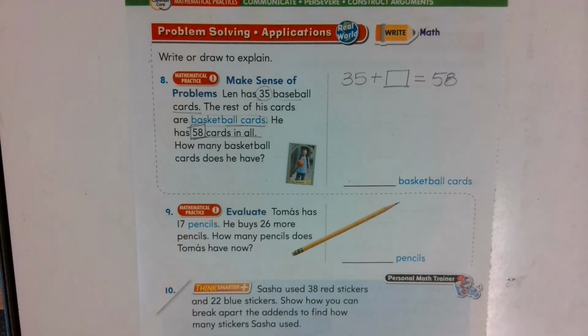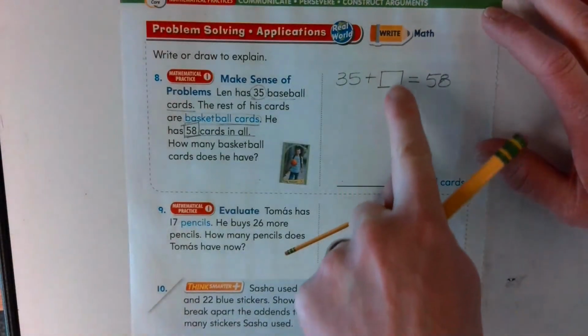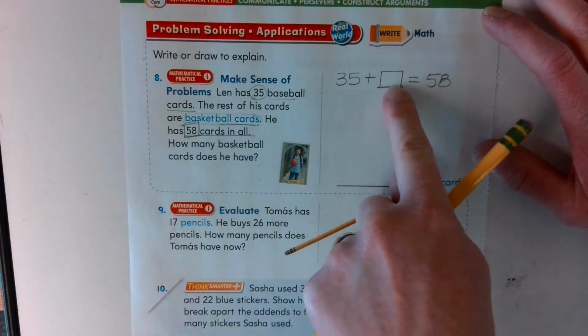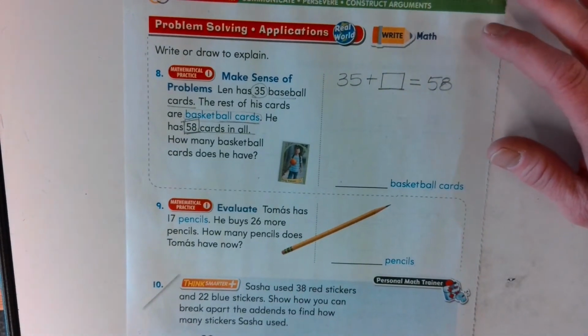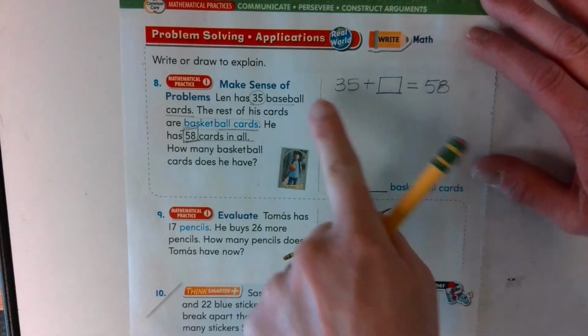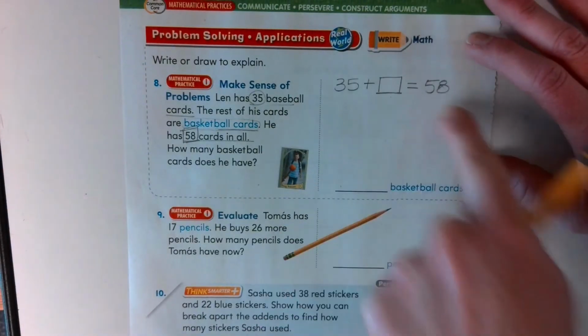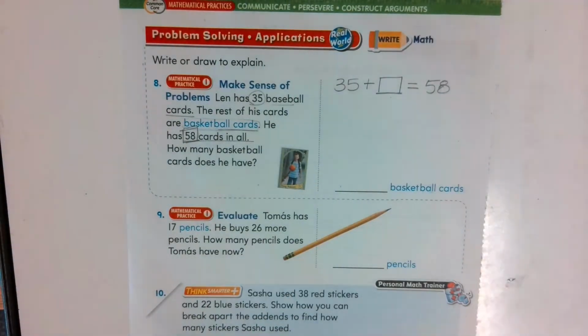Now, knowing what we know about fact families, we know that in addition our add-ons trade places, but that's not going to do us any good here. But in subtraction, what is a related subtraction problem to this?